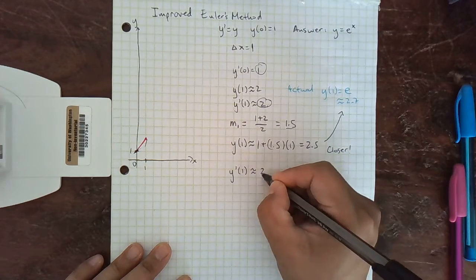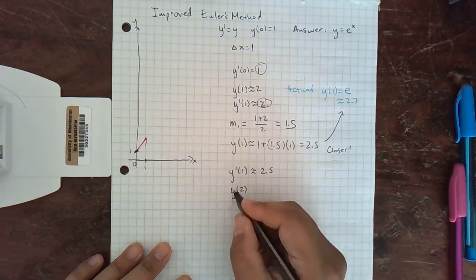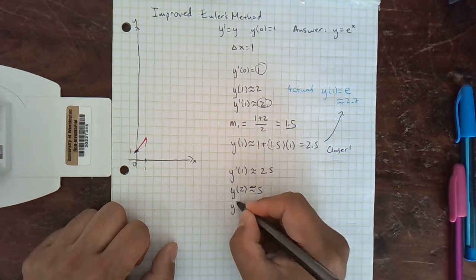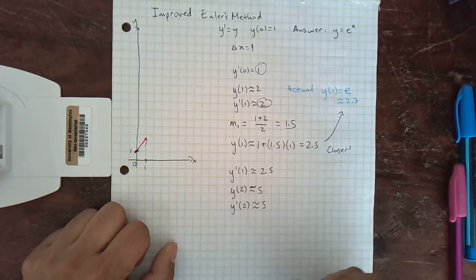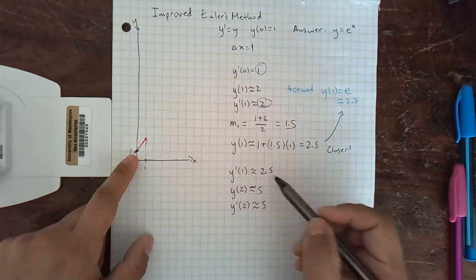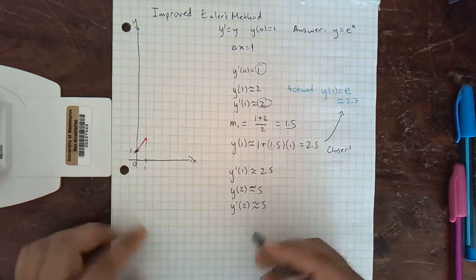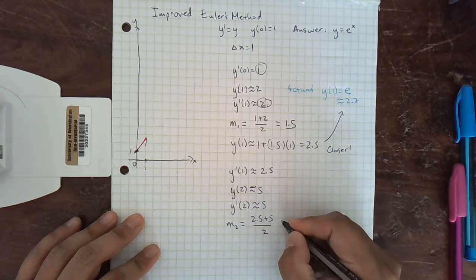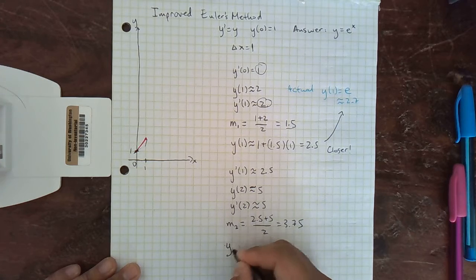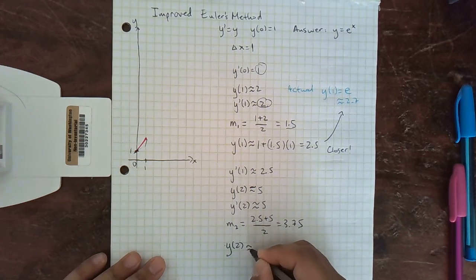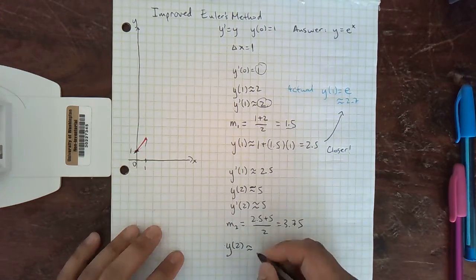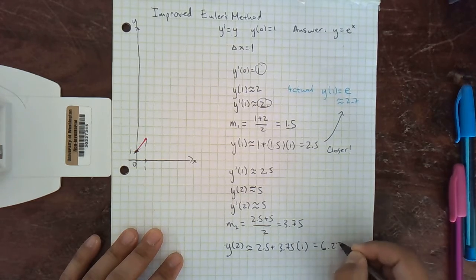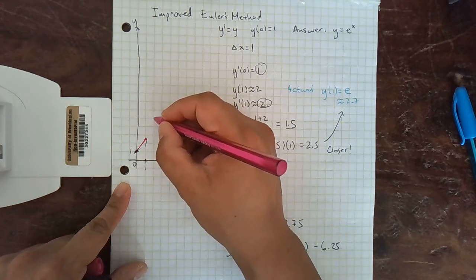Okay, so y prime is still y, so y prime is about 2.5, and then we do our original Euler method first, y of 2. We start at 2.5, we go with a slope of 2.5, which would be about 5, and then y prime of 2 is about 5. Then we're going to take the average of the slope at the beginning of the interval, 2.5, and the slope at the end of the interval, 5. They're both not accurate, but the average is going to be a little bit closer. So 2.5 plus 5 over 2 is 3.75. So our better estimate of y of 2, instead of 5, is going to be: we start with our y of 1, which we took to be 2.5, plus our slope along an interval of size 1, which is 6.25.